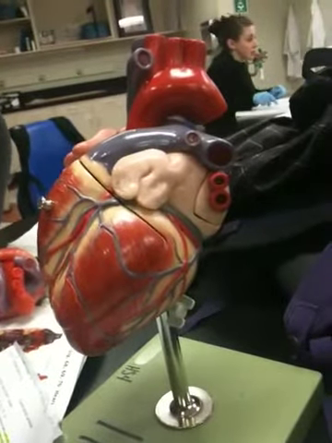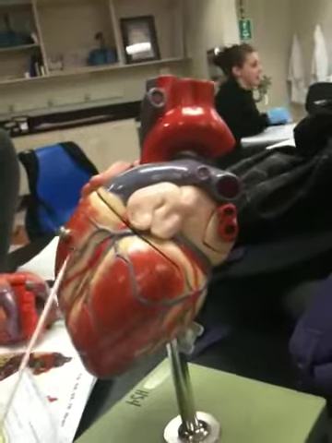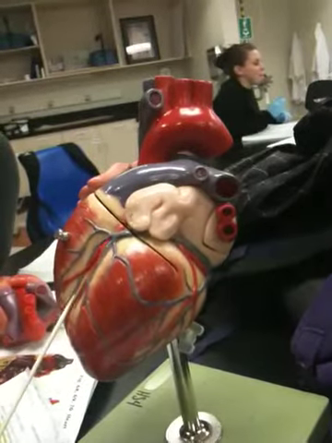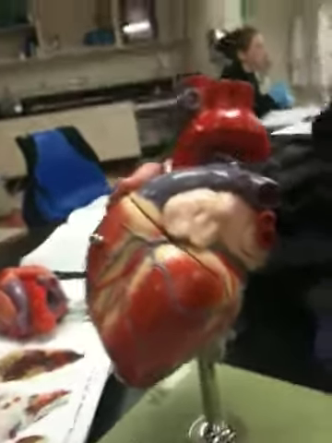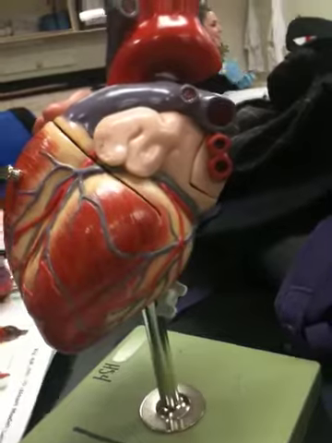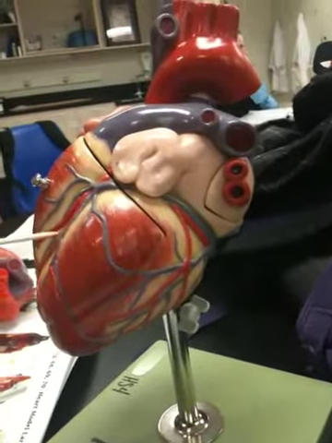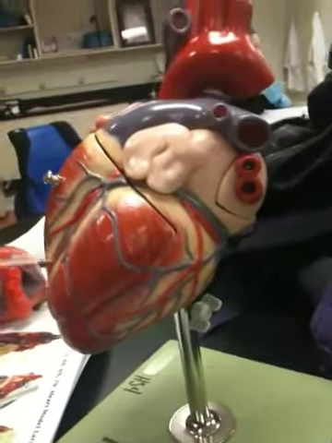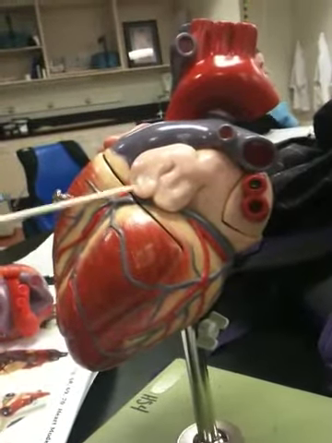The great cardiac vein. Okay, so I believe if this was the artery, then this is the vein. But let's look in the book and double check that. Where's the great cardiac vein? Okay, so that is the great cardiac vein, this big purple one. See, it branches, but it's mainly this one, right?